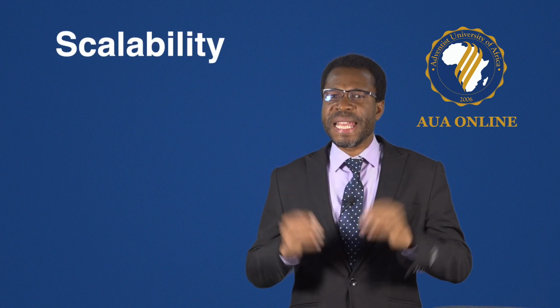Then next is portability. Is the technology only limited to some sort of devices, platforms, or systems? Then finally, we have scalability. Can you easily extend the use of the technology to more users, more devices, etc.? That's what scalability is for.